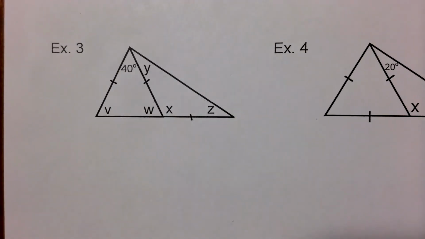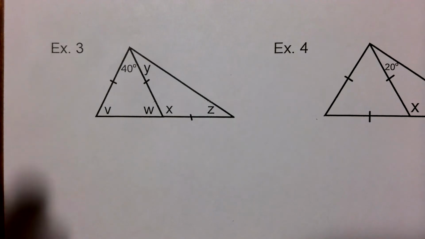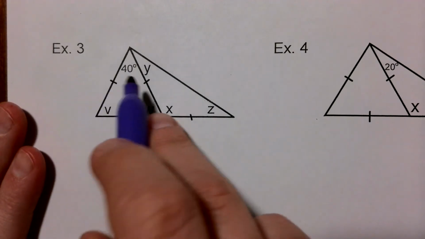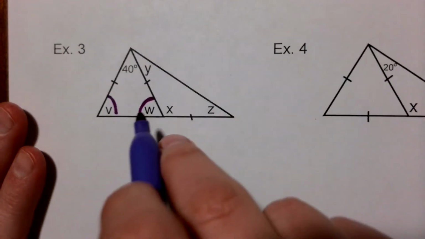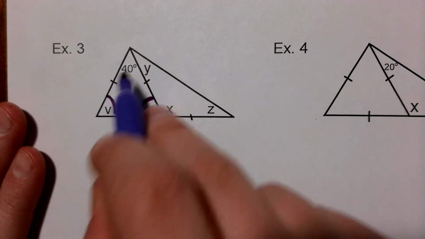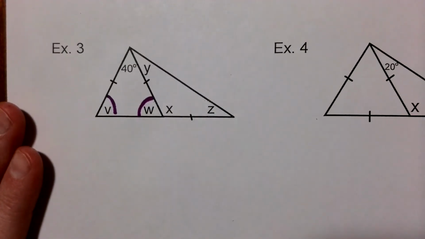Example 3 has more than one triangle, but I'm still looking for those congruent sides or congruent angles. So because I have congruent sides here, I know the angles opposite them have to be congruent. In this triangle, I only know one angle, but I do know that v and w have to be the same.